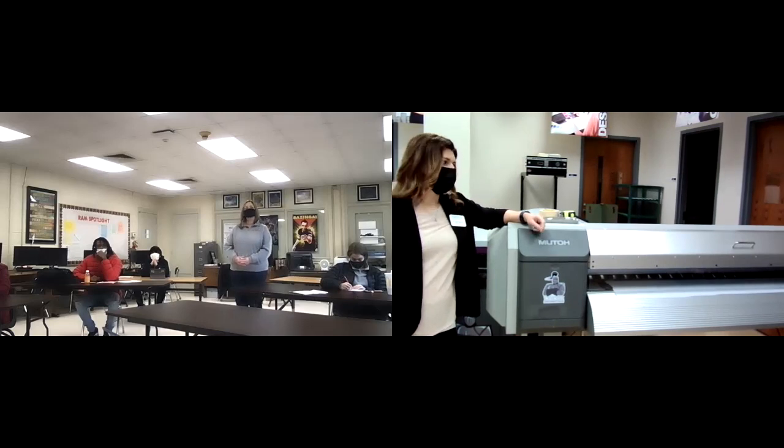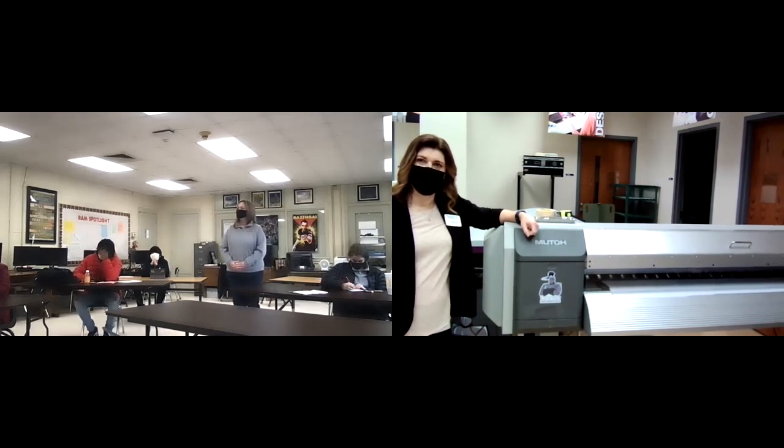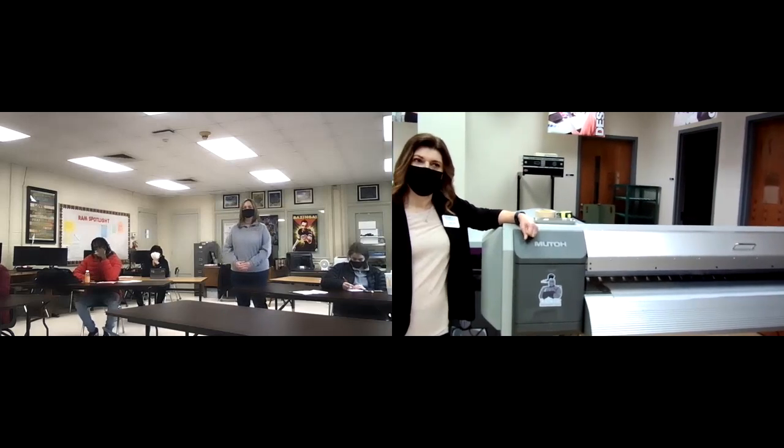So you've got an inkjet printer at home. This does the exact same thing. It's just a little bit more robust, and it can print on a variety of material, including vinyl, paper, plastic, that kind of thing.